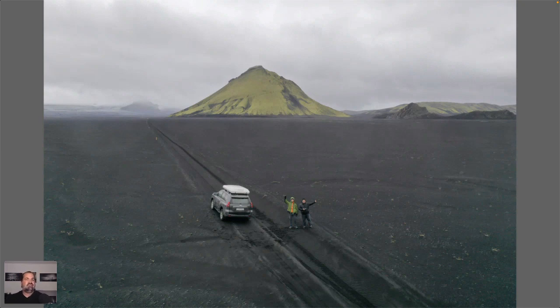And not always easy to get there. You definitely have to check the rivers. There's lots of deep rivers, but there's a good sizable number of people that make it there. When we did this, this was a full size Land Cruiser as well, and we had a roof tent.